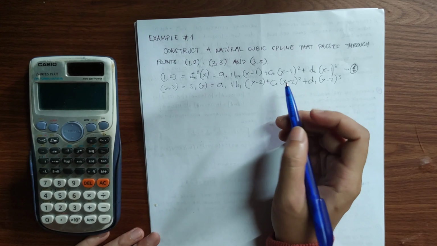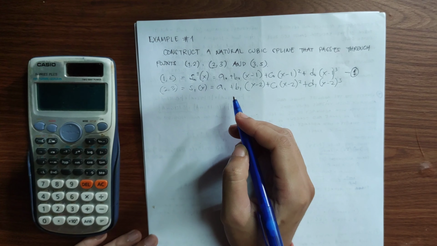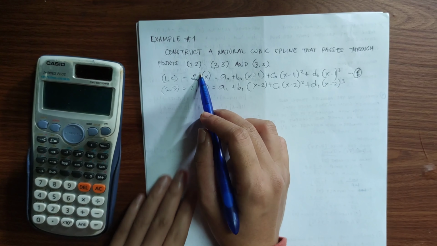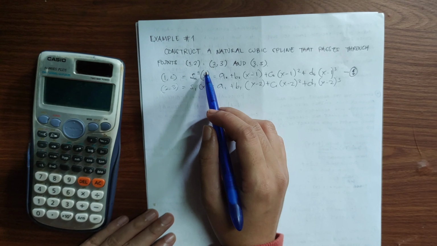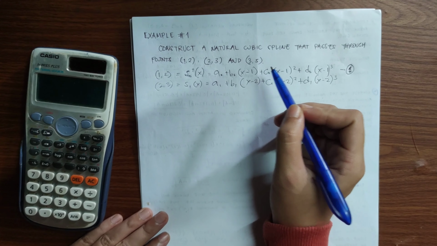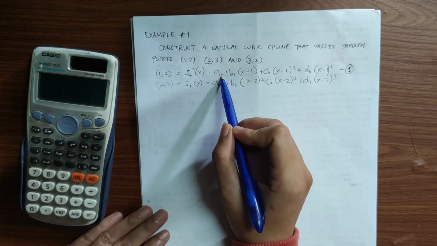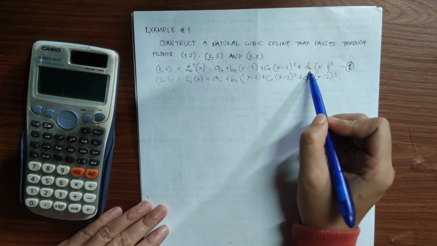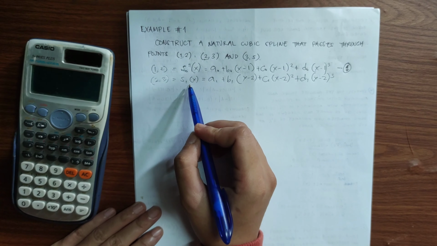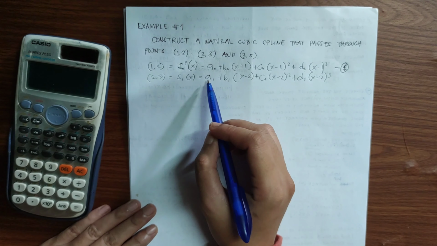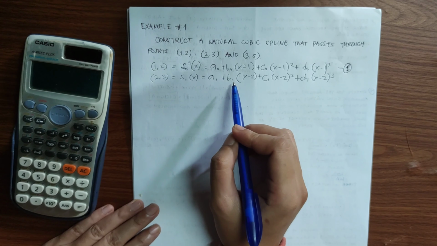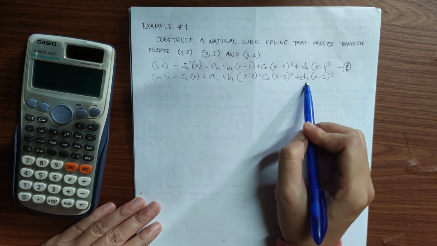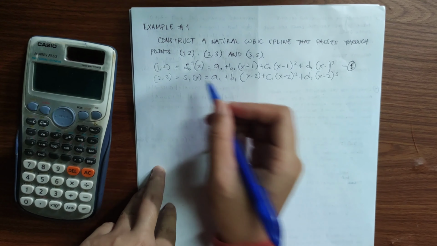So, sa makikita nyo, meron tayong 8 unknowns, which is apat sa S sub 0 of x na a0, b0, c0, and d0, and sa S sub 1 of x is a1, b1, c1, and d1.